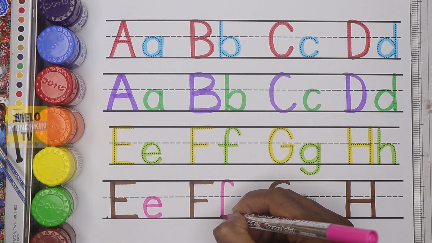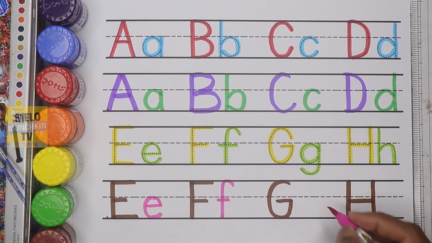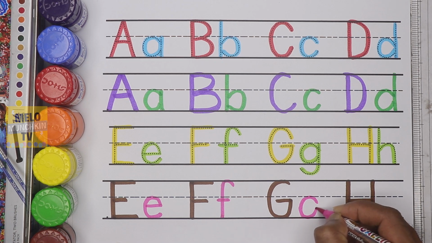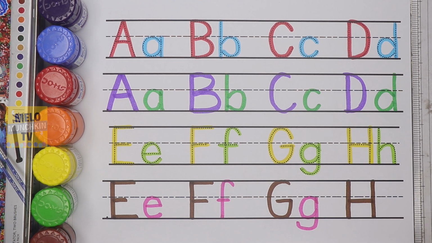F. F for fish. G. G for gate. H. H for house.